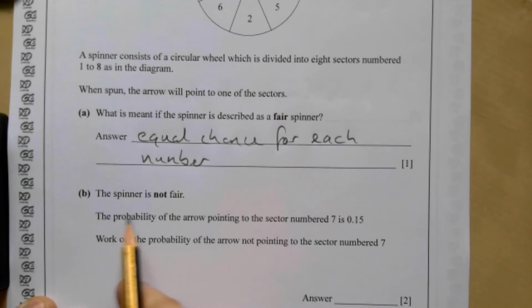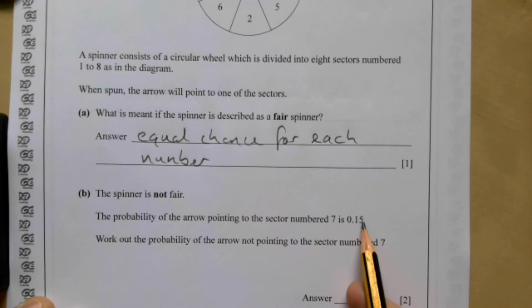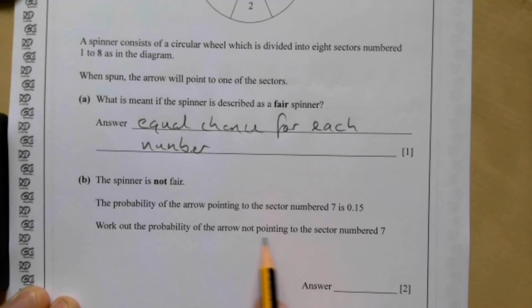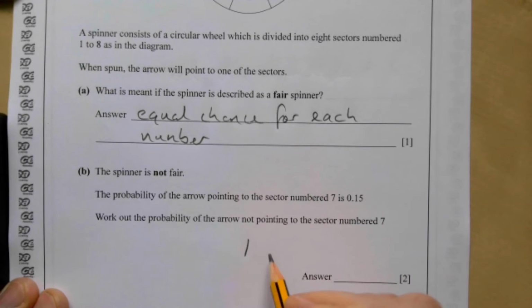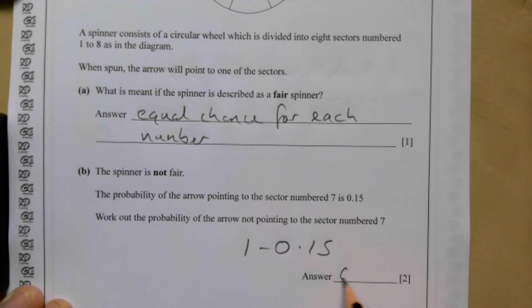The spinner is not fair. The probability of the arrow pointing to the sector numbered 7 is 0.15. Work out the probability that it does not point to the number 7. So that's just going to be 1 minus 0.15, and that gives us 0.85.